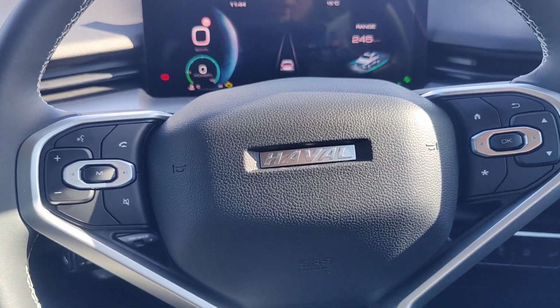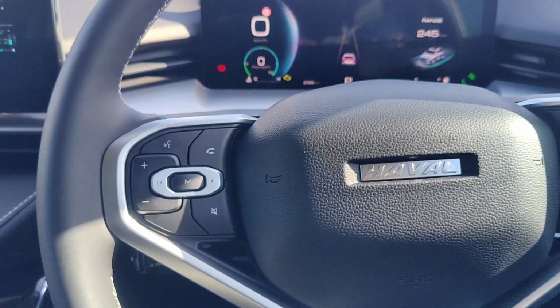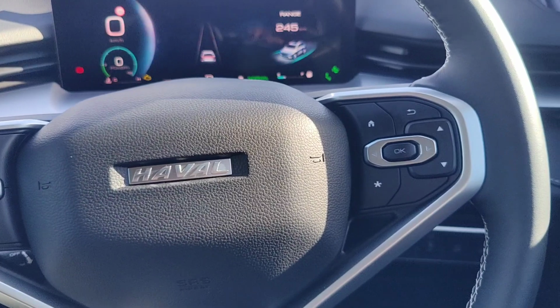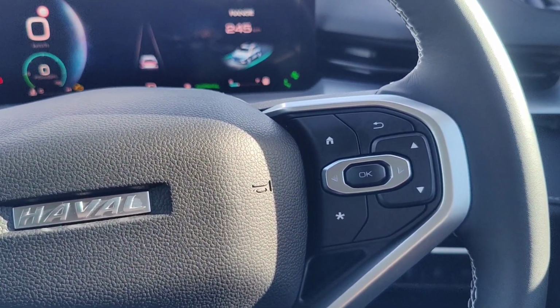Let me show you what controls are available on the Haval H6 steering. As you can see here, on both sides we have a few buttons. On the left hand side there are a few and on the right hand side there are a few. Let's talk about the right hand side first.